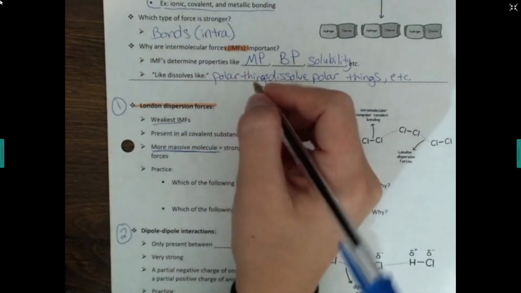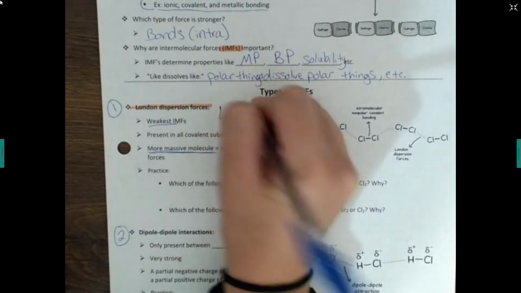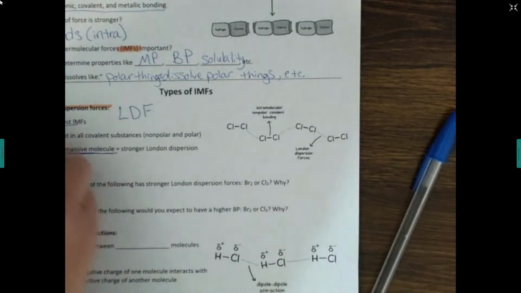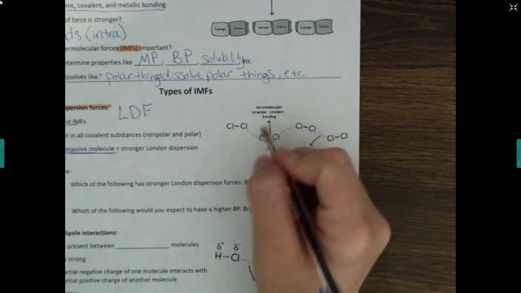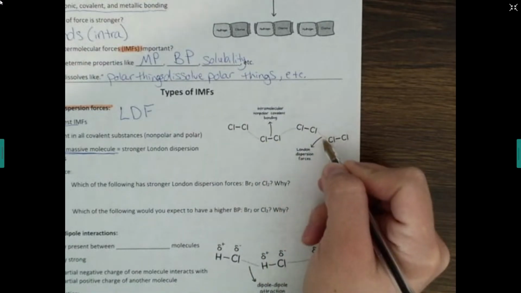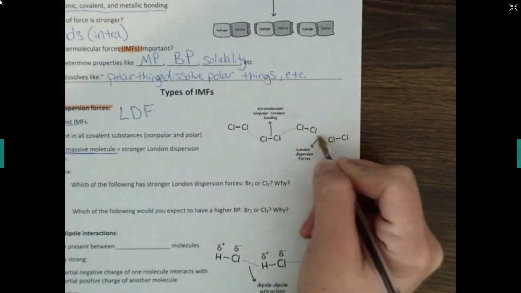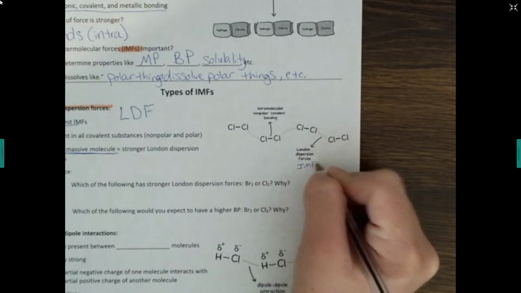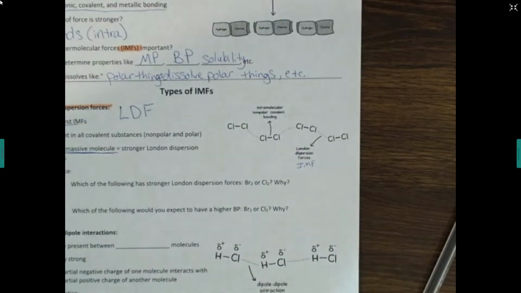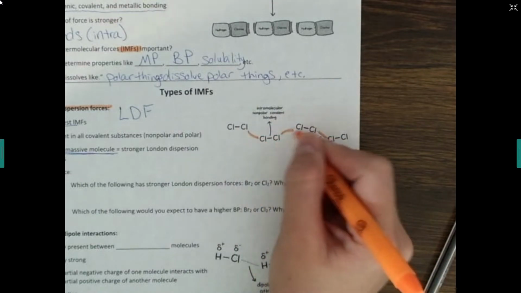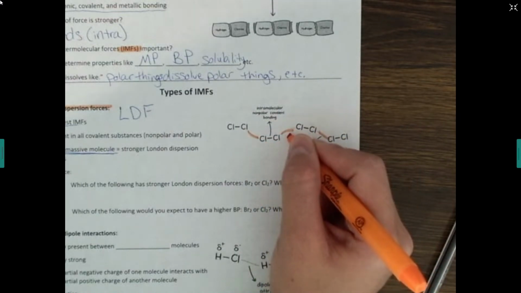London dispersion forces is LDF. So if you see LDF, that's what that is, London dispersion forces. If you look at this little picture here, I love this picture because it shows you've got an intramolecular nonpolar covalent bond. So this is a bond. And then you have these interactions, these London dispersion forces, these intermolecular forces, these IMFs, that are attracting these chlorine molecules together. They're attracted to each other. It's not attracted enough to be considered a bond, but it's an attraction.